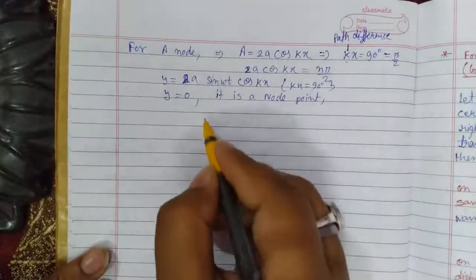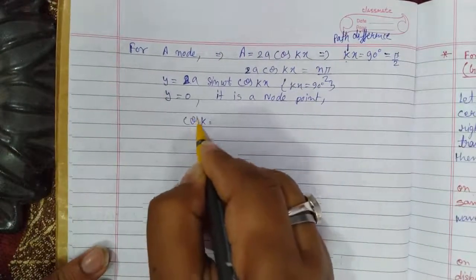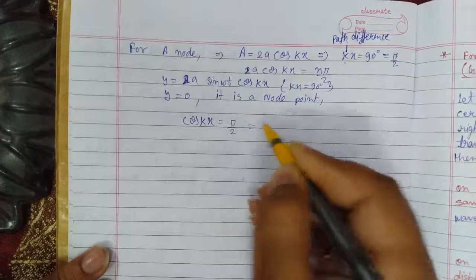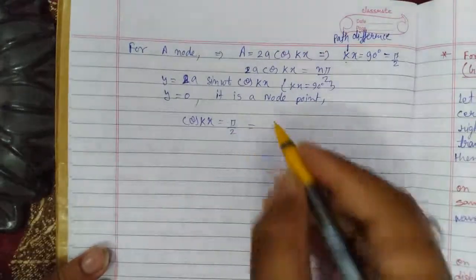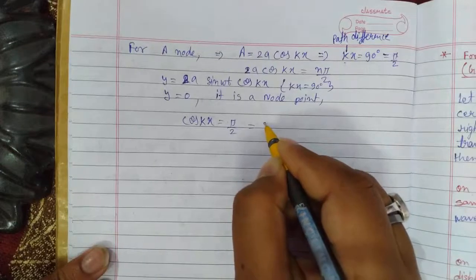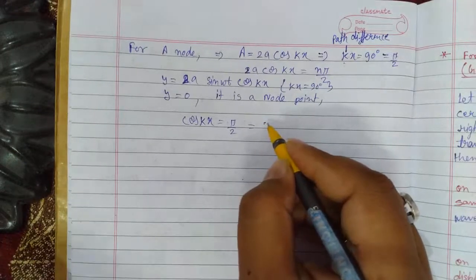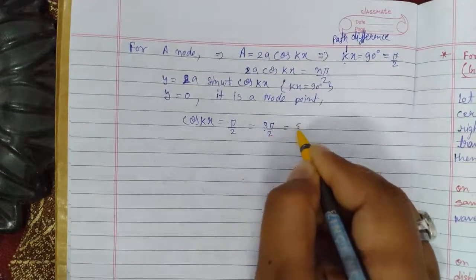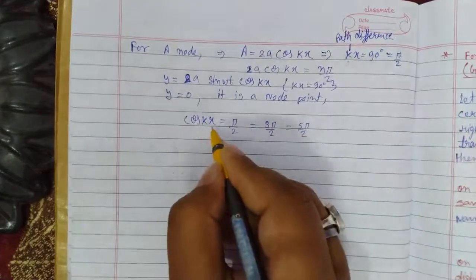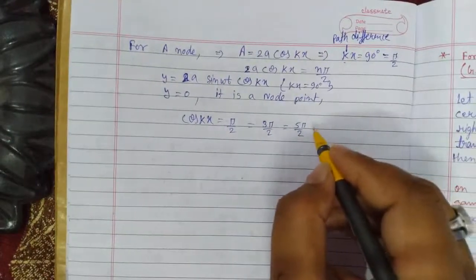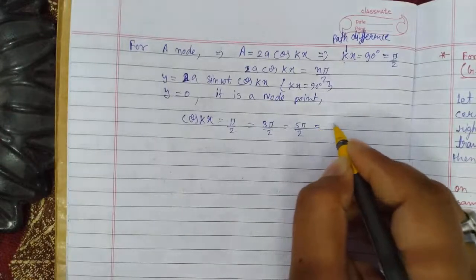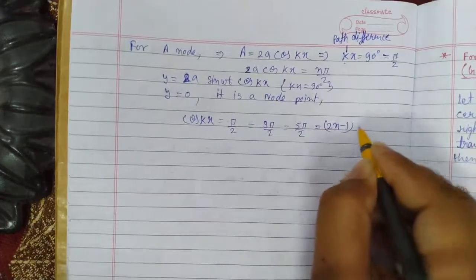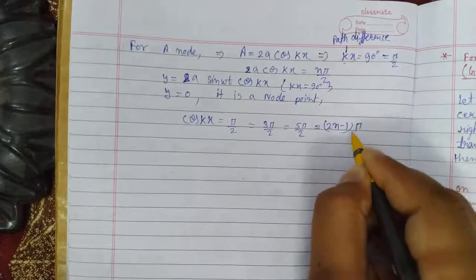For this, cos kx is 0 at pi by 2, or at every odd multiple of pi by 2, that is 3 pi by 2, 5 pi by 2. So we get the result kx equals (2n minus 1) pi by 2.